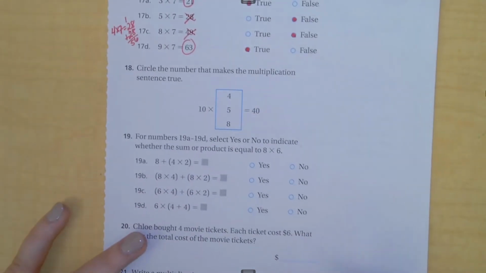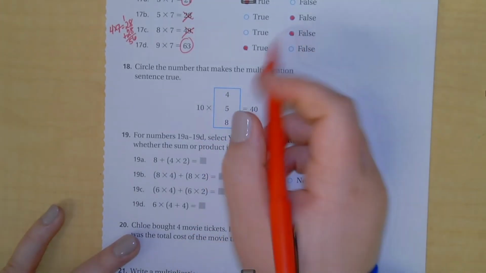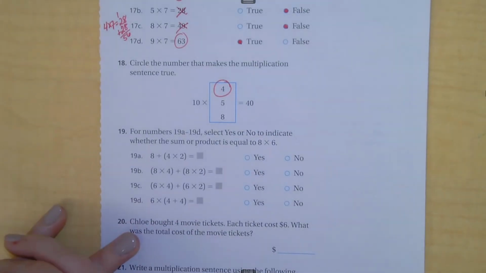Circle the number that makes the multiplication sentence true. 10 times what equals 40? Well, that's an easy one. 10 times 4.